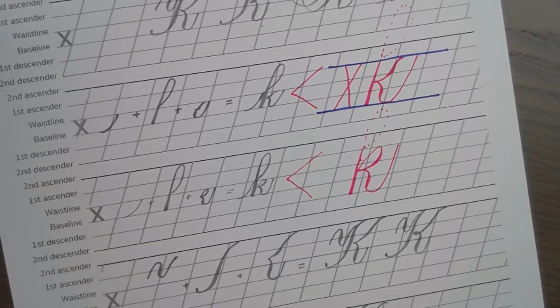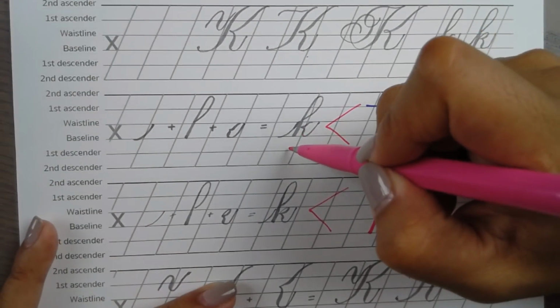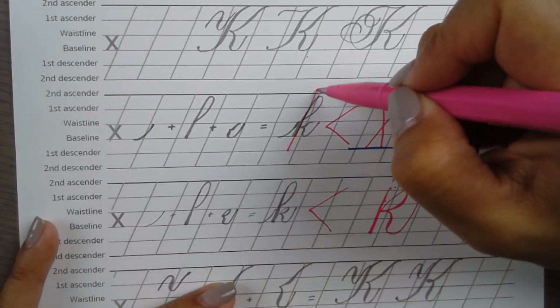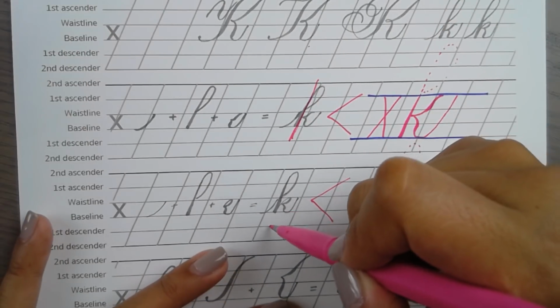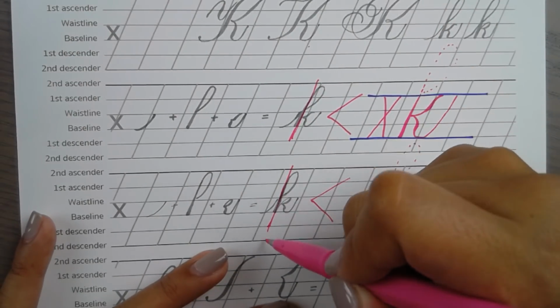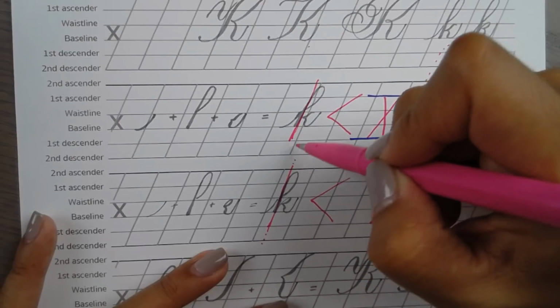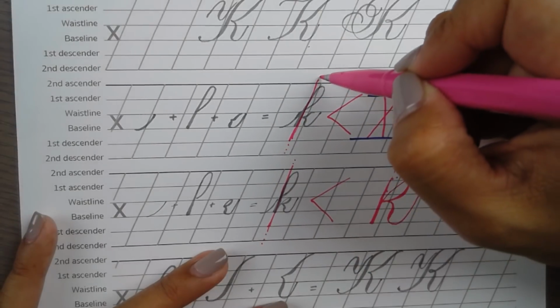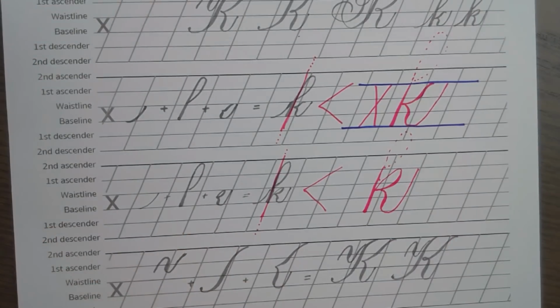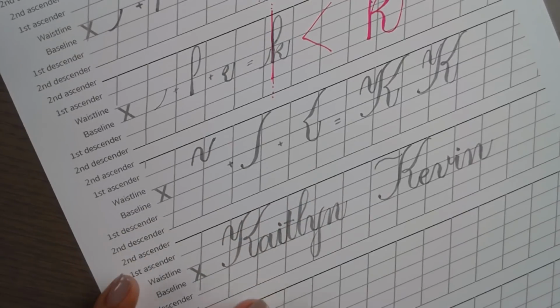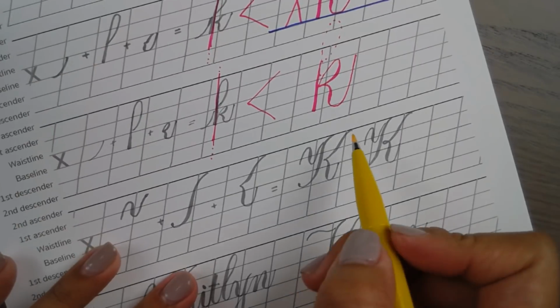Let's hop back up here just to kind of analyze. So see how I keep the stem on the slant line, okay? So we have this slant line for a reason, use it. Okay. And also another thing to note, let's look at this K right here.